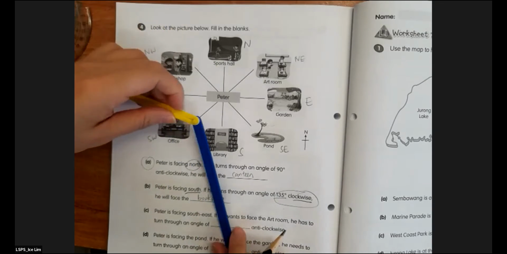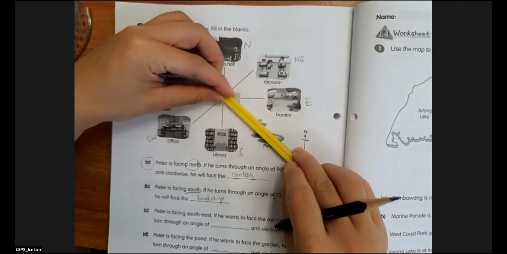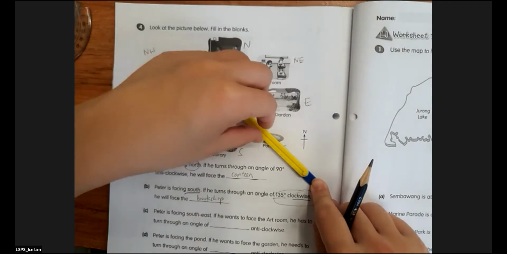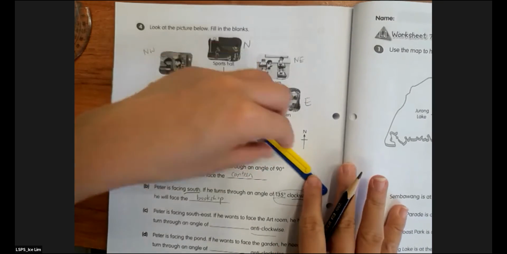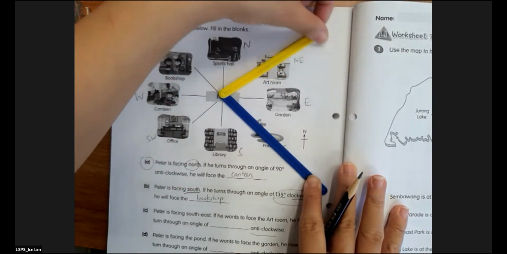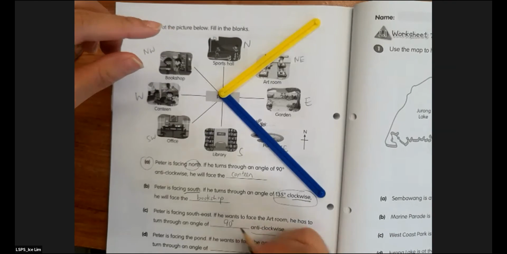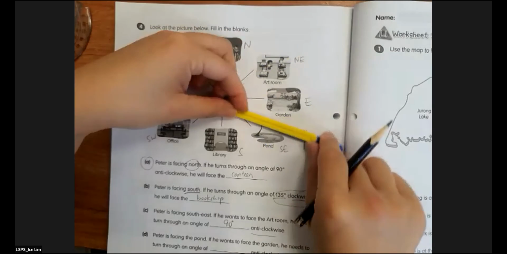Okay, Peter at southeast now. Southeast will be here, facing the pond. If he wants to face the art room and he's going anti-clockwise, he has to turn through what degree? Is this okay? So you can use this, draw the street and play with it.